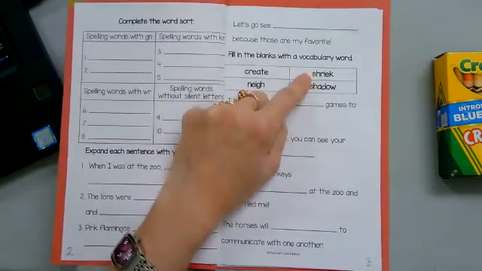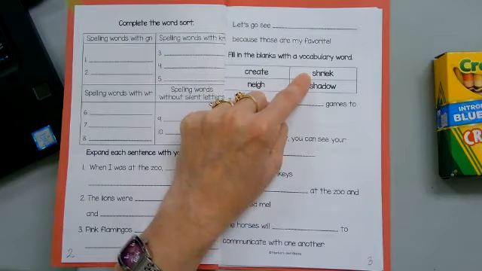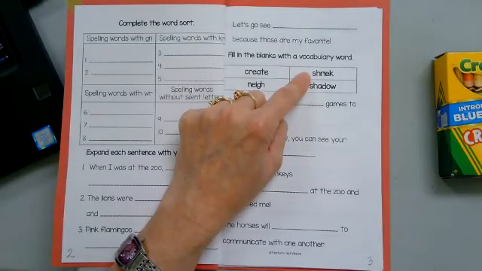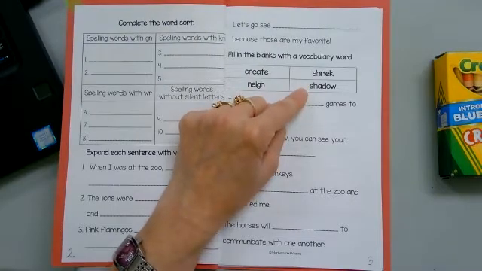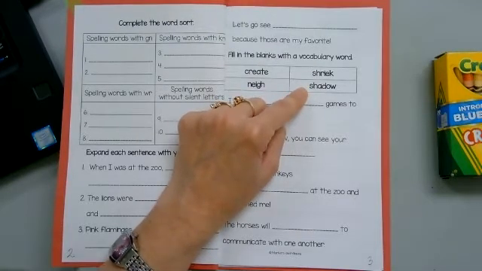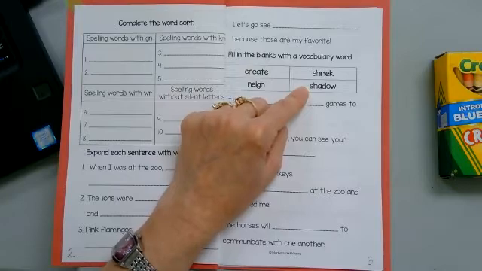Shriek. When we think of shriek, we think of a long yell, a long screeching sound. Shriek is another sound that an animal can make, like a monkey. And then shadow. Shadow is what we see when we turn off the lights and we have a single light pointed at us. That can create a shadow. If you have a flashlight pointing at you, you may see a shadow.